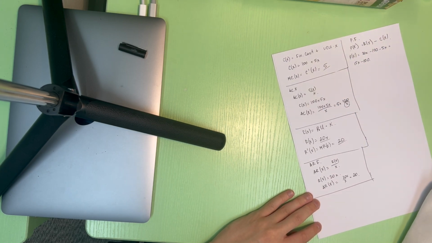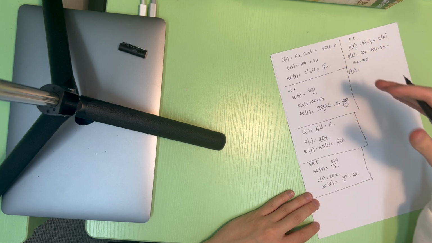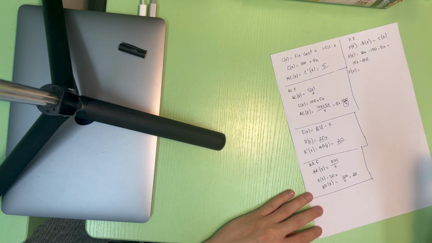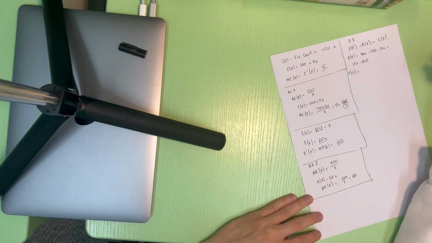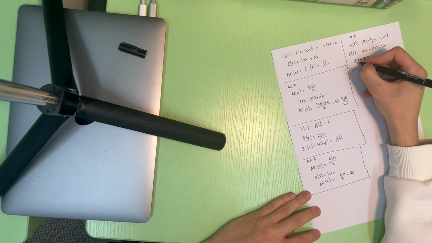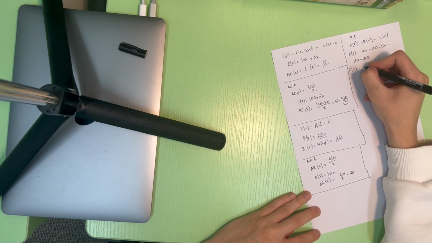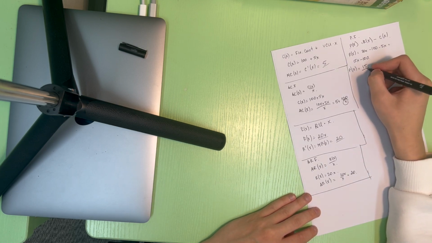If we take the derivative of P(x), it will indicate how the profit changes when one more unit is produced. So if we take the derivative, there will be just 15. So the actual profit of our work is 15.